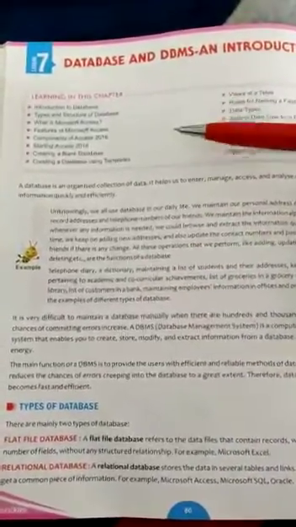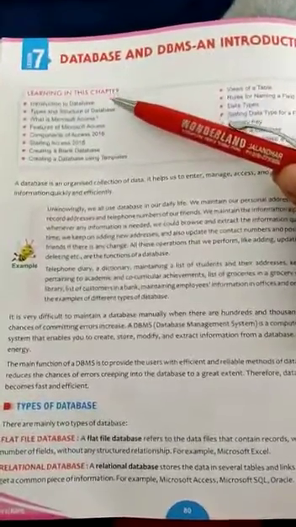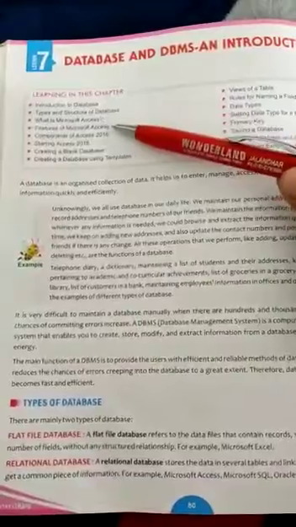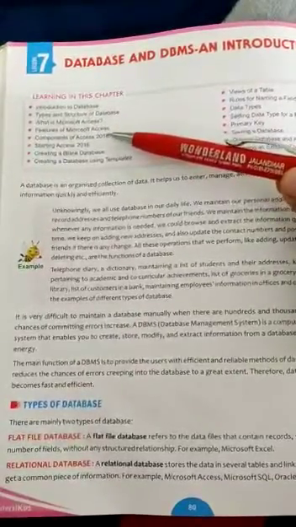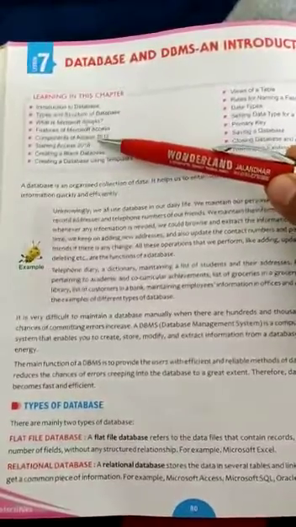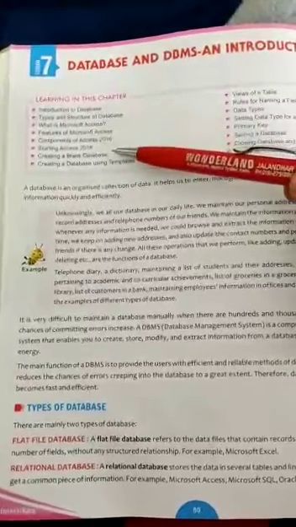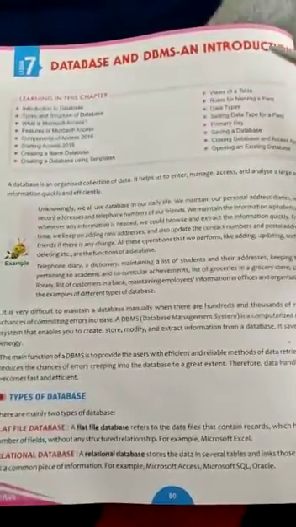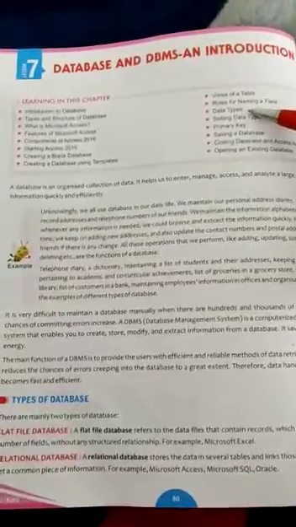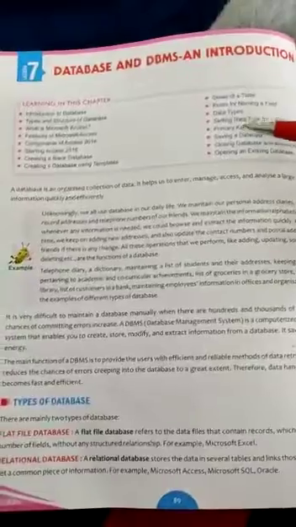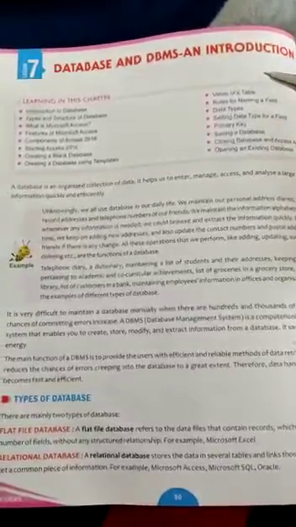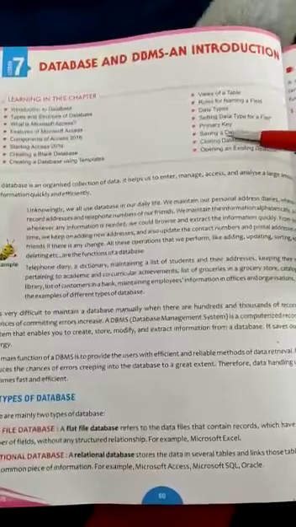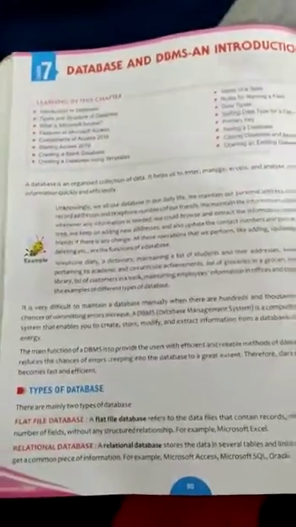In this chapter, we will cover the following topics: introduction to database, types and structure of database, what is Microsoft Access, features of Microsoft Access, components of Access 2016, how to start Access 2016, creating a blank database, creating a database using templates, views of a table, what are the rules for naming a field, data types and how to set data type for a field, primary key and how to set a primary key in a table, saving a database, closing database and access application, opening an existing database. So we will cover these topics one by one.